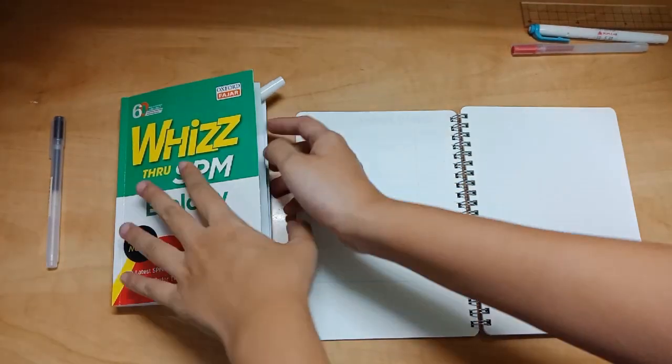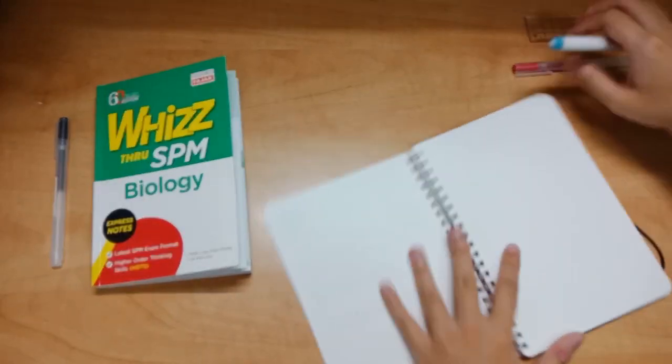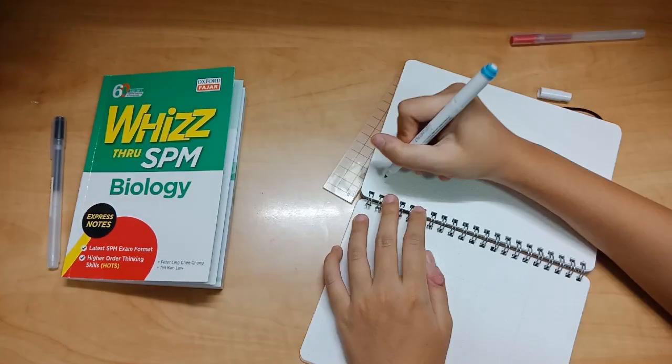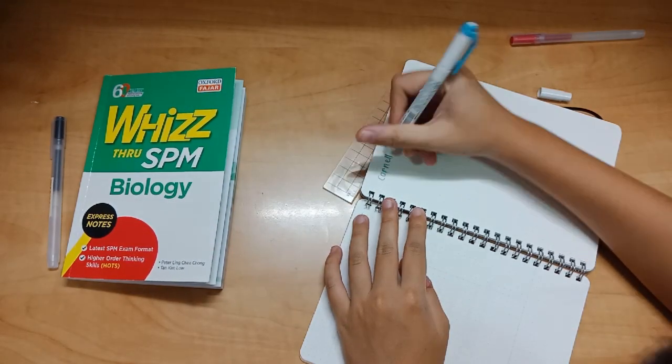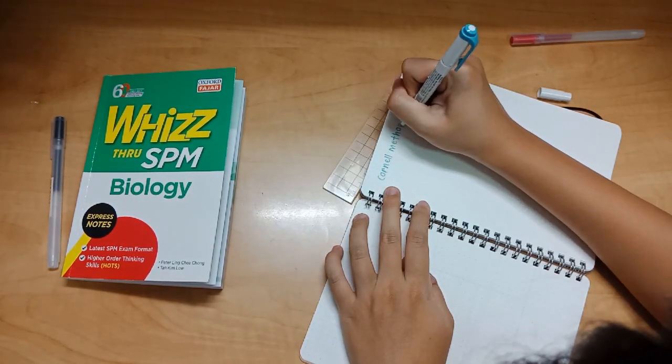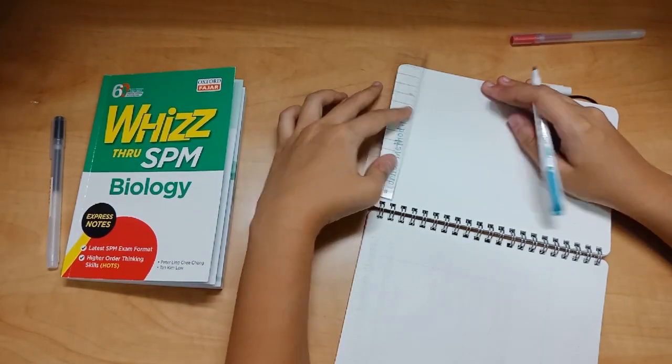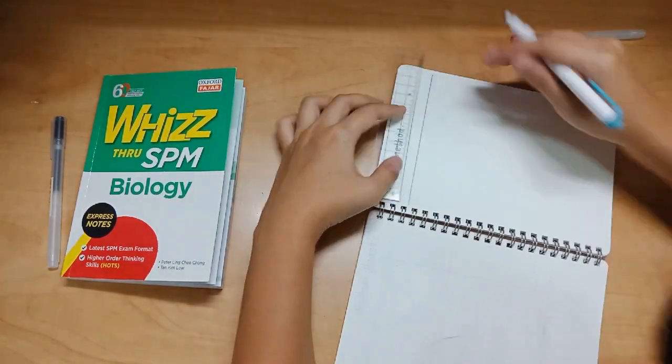The first method is the Cornell method. The Cornell method is usually used for note-taking in the class when the teacher is teaching. So how the Cornell method works is that you have to draw a margin through the page and a horizontal line before a class or a lecture.